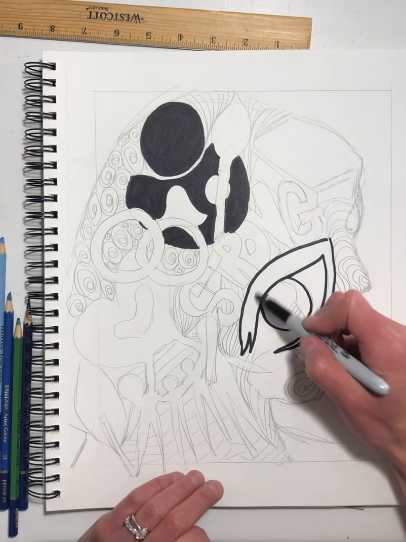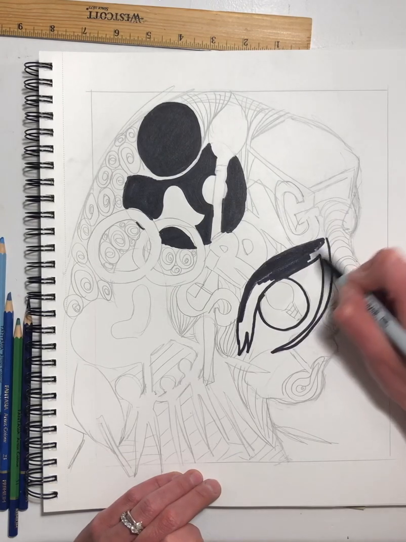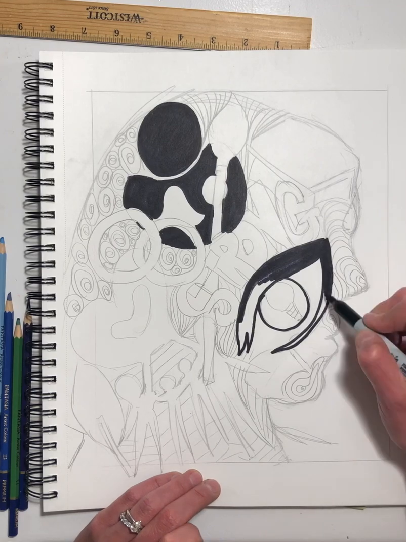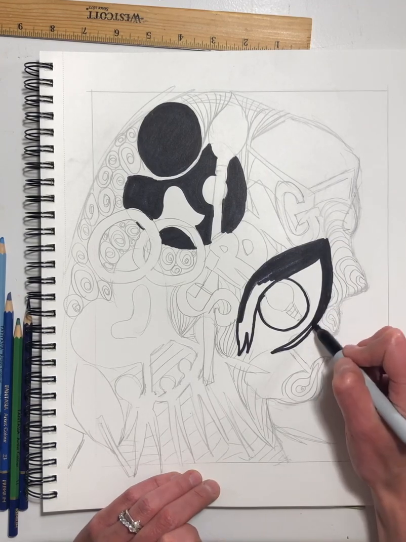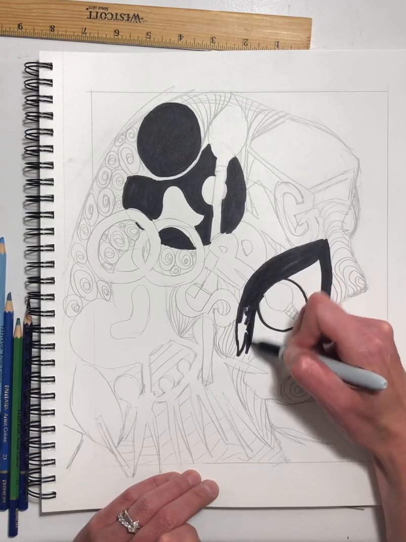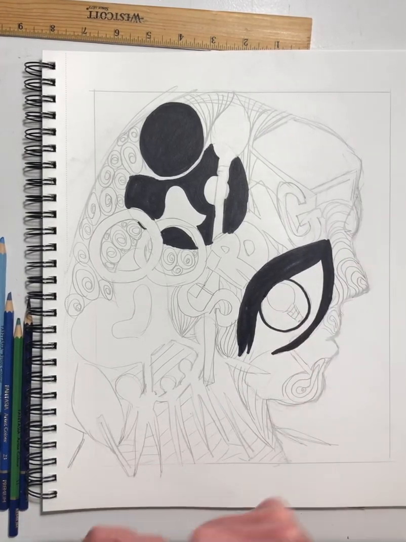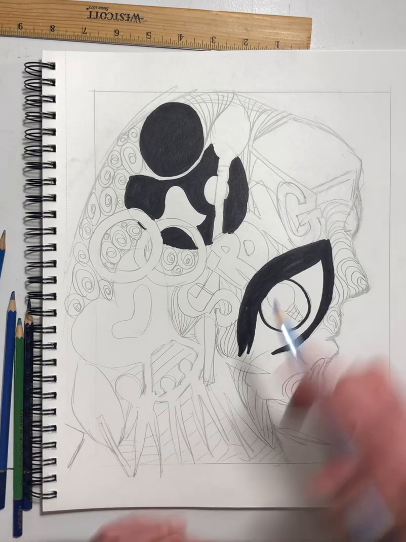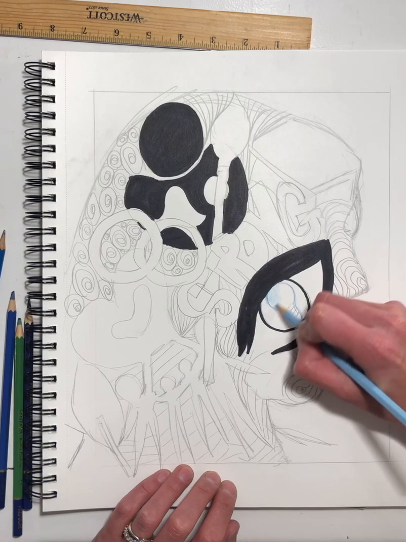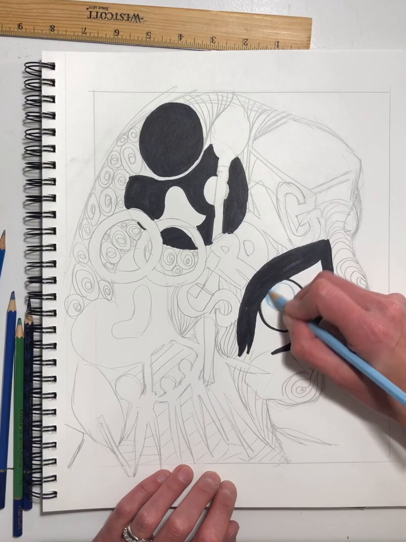I'm going to do sort of a combination here. Some of this is going to be blocked in, and then some of it is going to be shaded. I believe all my Zentangles, I'm going to keep those just black and white, like black Sharpie. I'll show you my plans for that. So that is my eye, and maybe on the inside, I'll do my light bulb here.